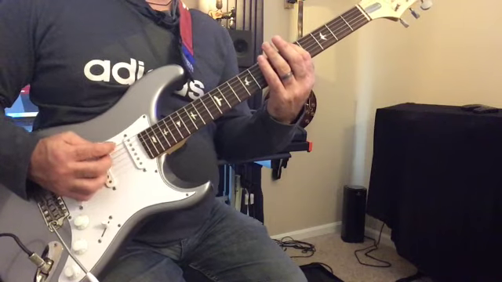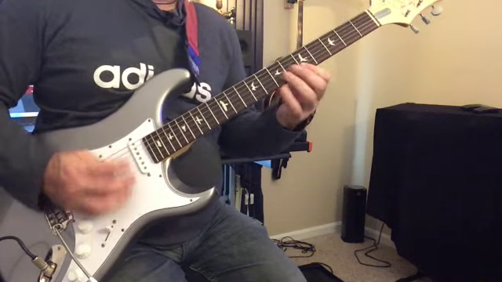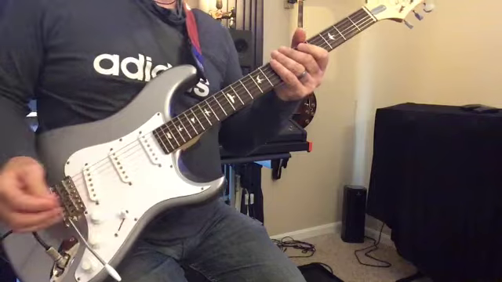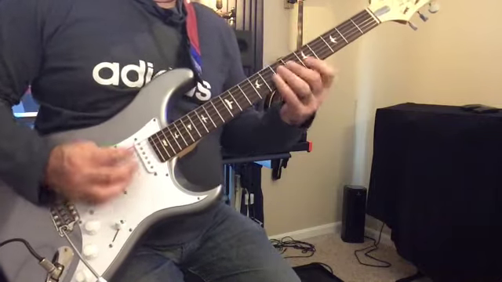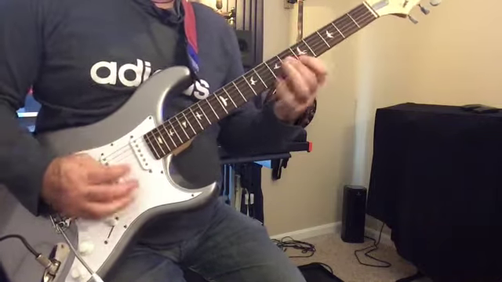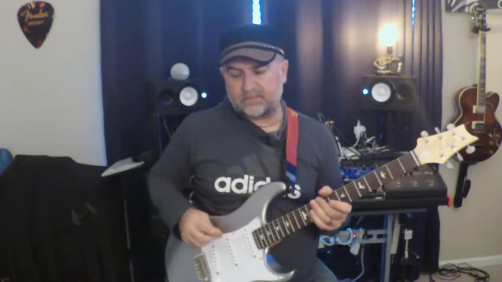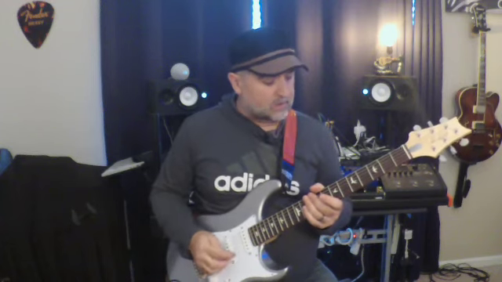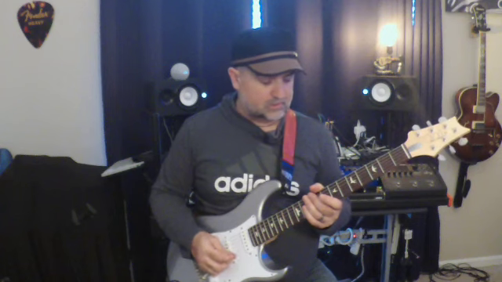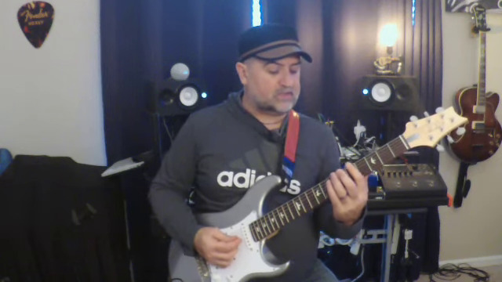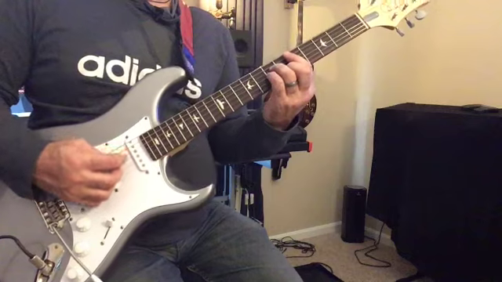Sweep picked version, alternate picked version. I'm going to go to the neck pickup just so you can hear it. You just saw me shift it up. That's all I did. So we're going to get to that. Actually, you saw me shifting with the opening exercise that I did. And that's what I'm working you towards. So that's the E shape.